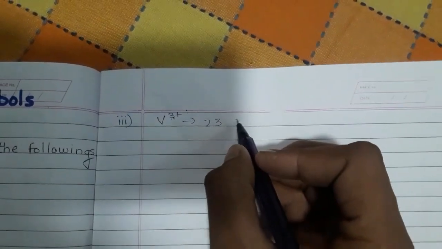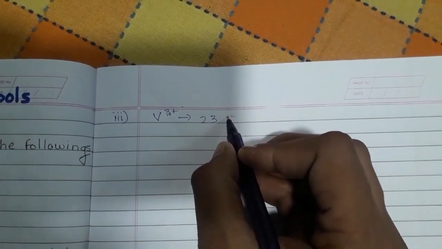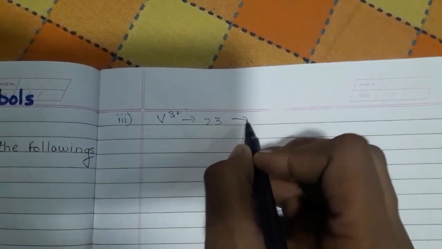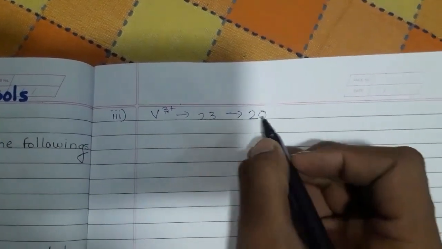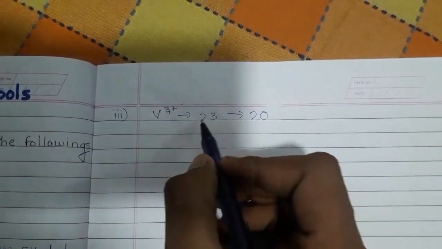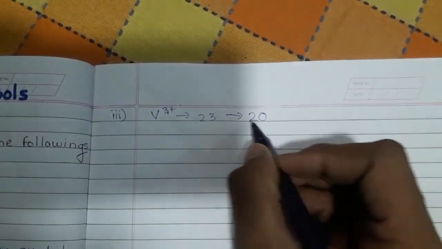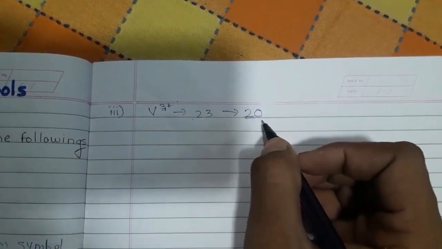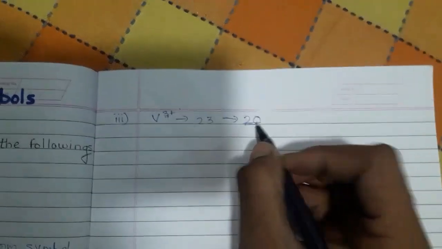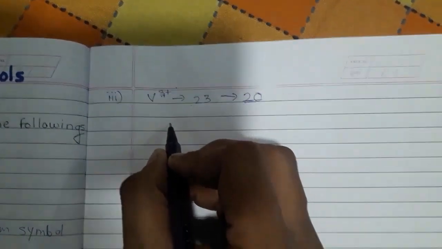All right, so while writing the electronic configuration, we will write the electronic configuration for only 20 electrons, because it has donated 3 electrons. Out of 23 it has donated 3, so we have 20 now. So let's write the electronic configuration for vanadium 3 plus.